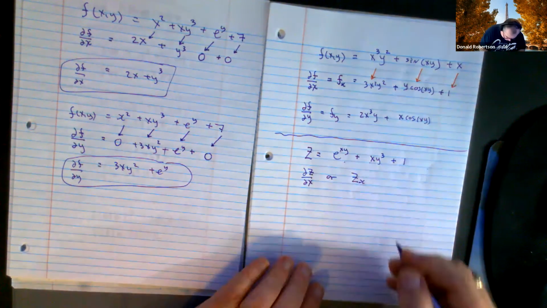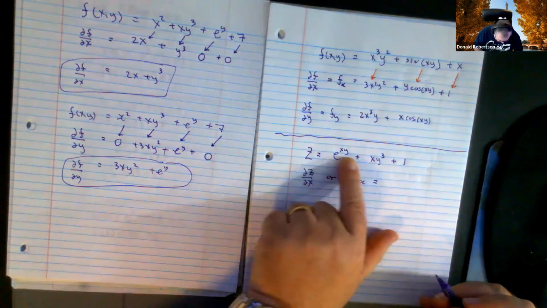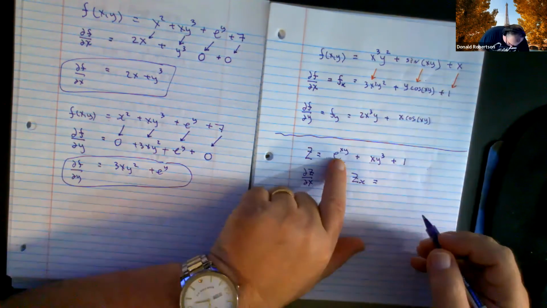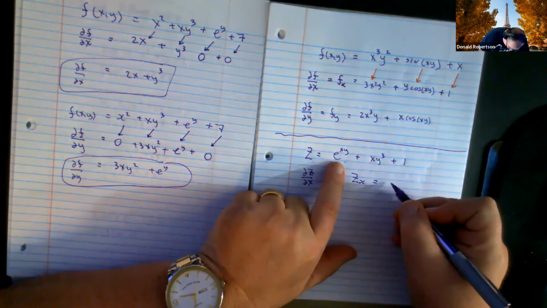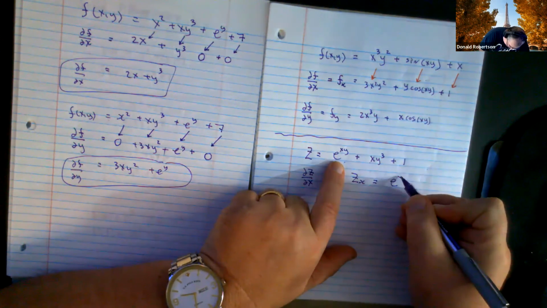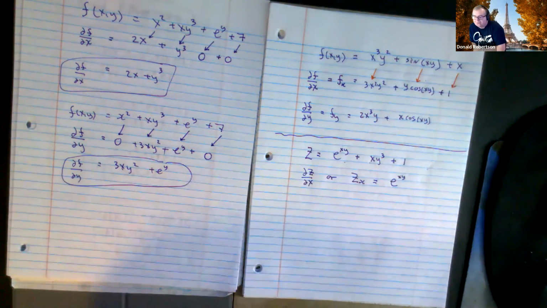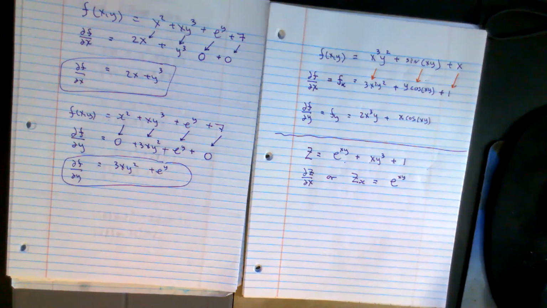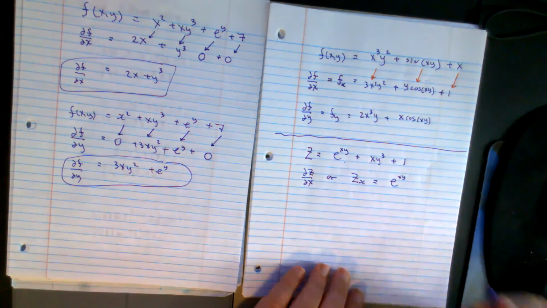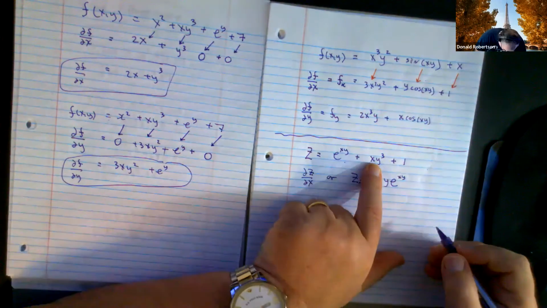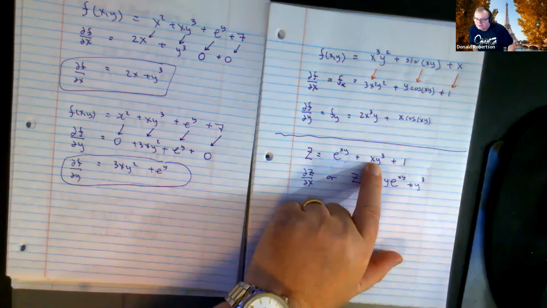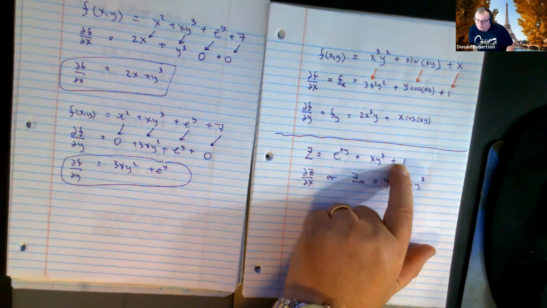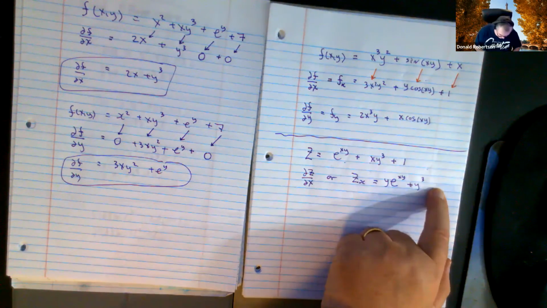So let's see what this fella would look like, right? If you differentiate with respect to x, e to the xy, you get e to the xy. Do you get anything else? Don't you have to have a y? Yes. And if you differentiate this with respect to x, don't you just get a y cubed? And if you differentiate this with respect to x, you don't get anything.